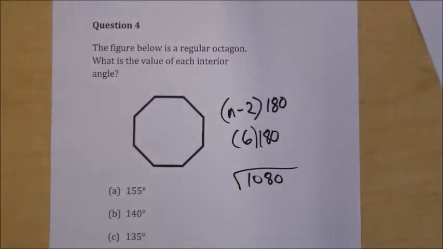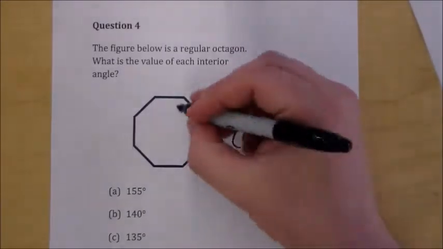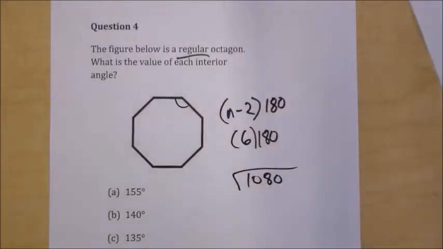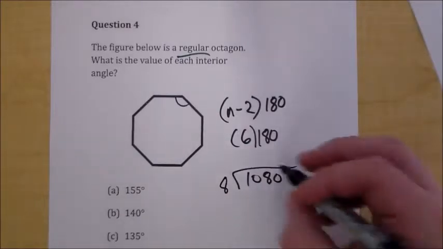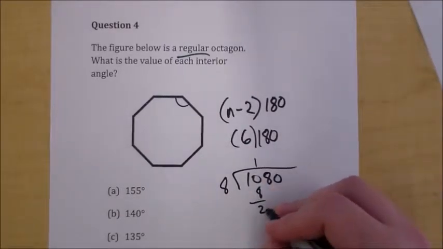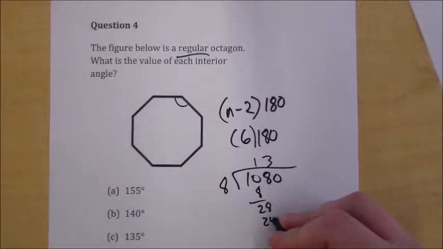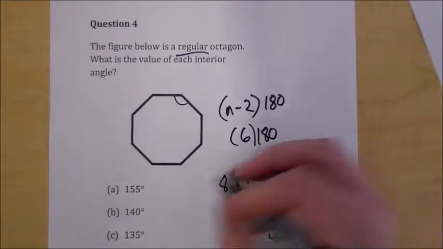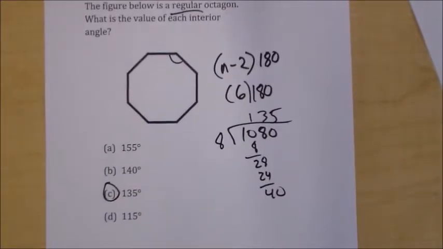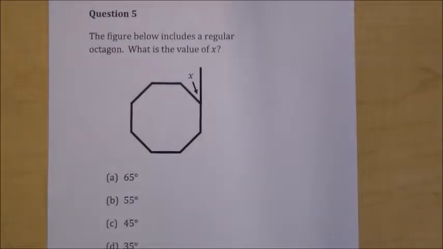Okay, 1080. Now, they're not asking for the total sum of all the angles. They're asking for each angle. And it says the word regular, so I know that each angle is the same. Well, how many angles do I have? 8. So that's pretty simple, right? 1080 divided by 8 gets me 135. We're good to go.